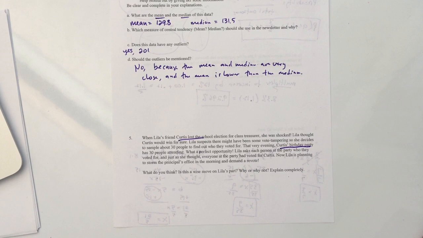There were 30 people attending. What a perfect opportunity. Lila asked each person at the party who they voted for, and just as she thought, everyone at the party had voted for Curtis. Now Lila is planning to storm the principal's office in the morning and demand a revote. What do you think? Is this a wise move on Lila's part? Why or why not? Explain completely.